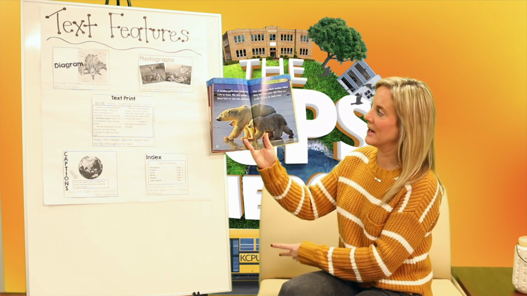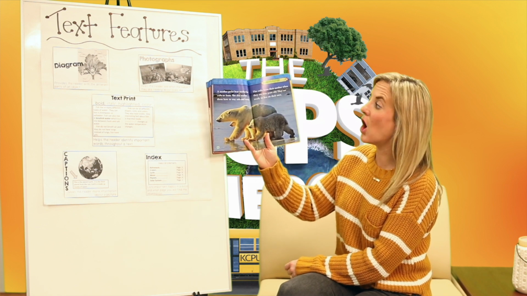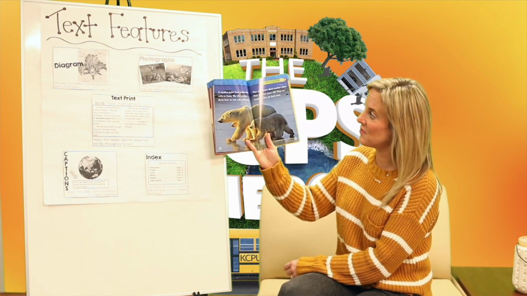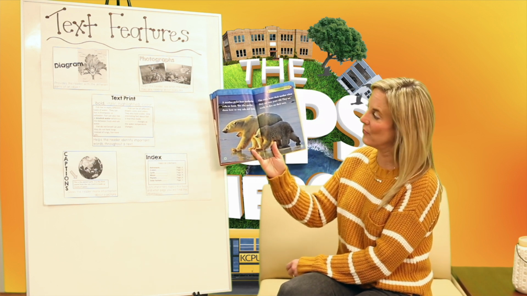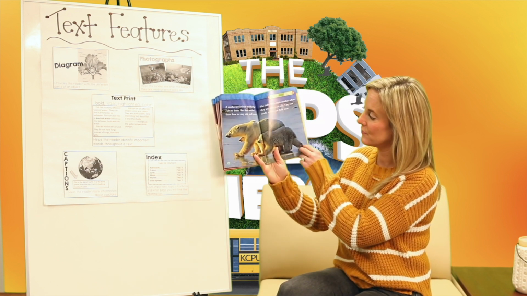A mother polar bear teaches her cubs to hunt. She also teaches them how to stay safe. The cubs leave their mother when they are 2 years old. They are ready to learn to live on their own.